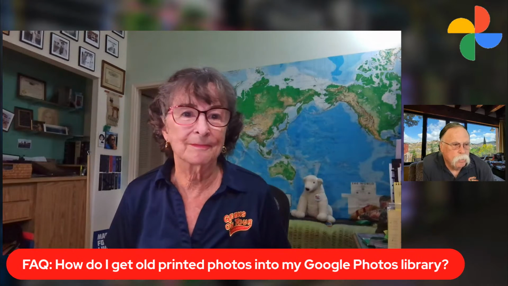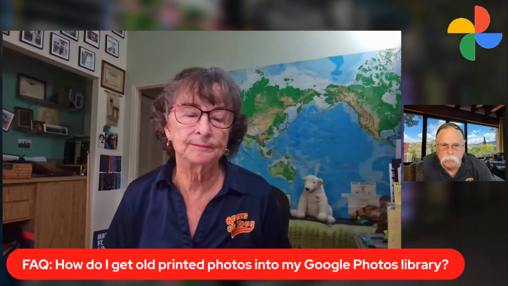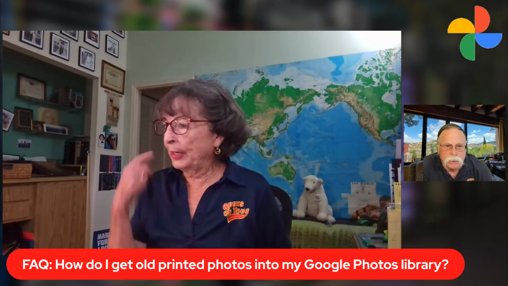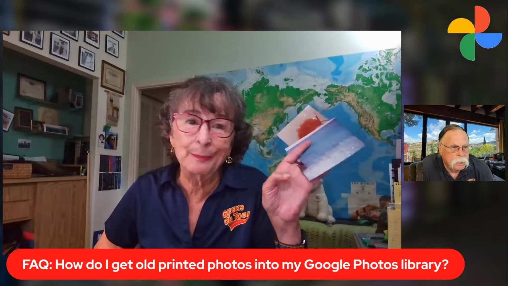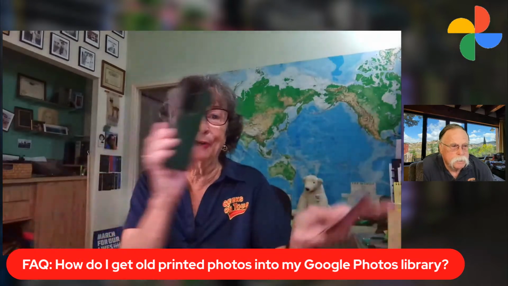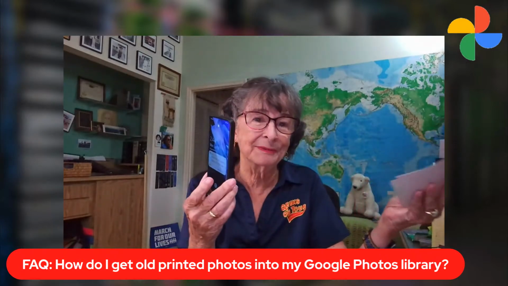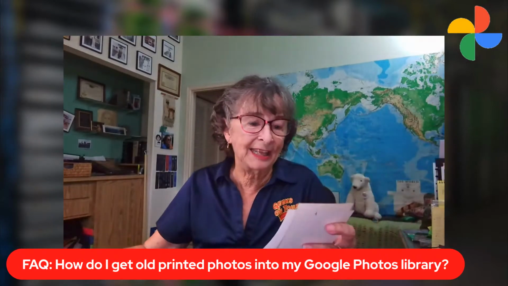Okay. How do I get old printed photos into my Google Photos library? Okay, and I grabbed a couple for that. I think the best way is just to get the old photo and take a picture of it with your phone. It really does a pretty good job. Rather than buying a fancy scanner or paying a service, you can do that too, but this is pretty good. So let me give you an example.